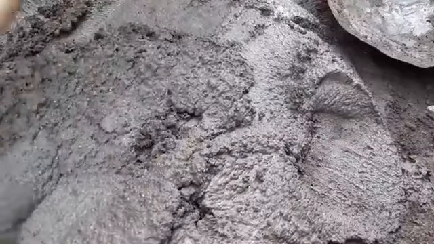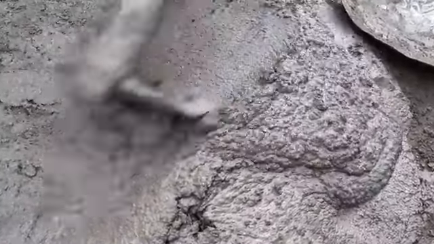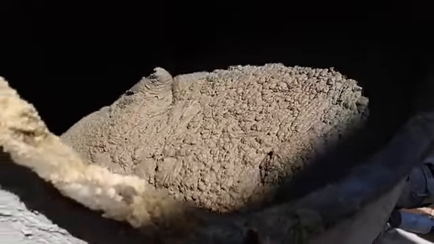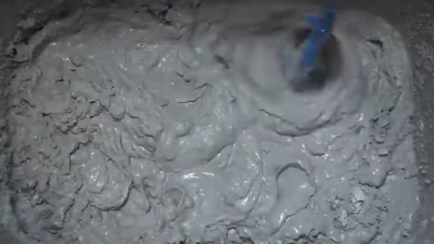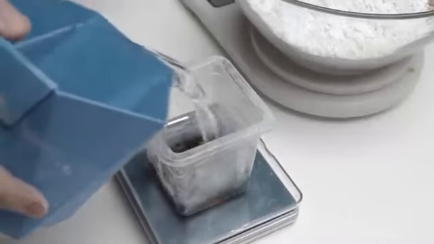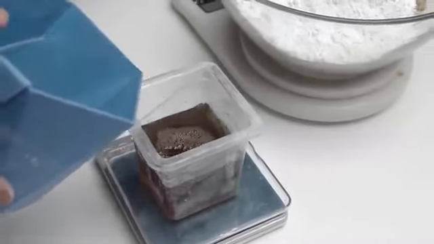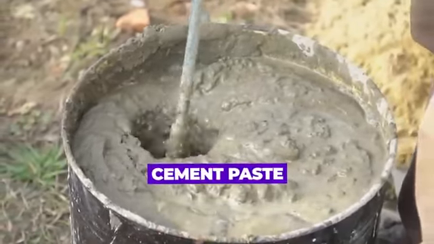Traditionally, this was done manually using shovels on a flat surface such as a concrete slab. However, nowadays, concrete mixers are commonly used, which automate and speed up the process. The mixing process ensures that the cement particles are evenly distributed throughout the aggregates. Once the dry ingredients are mixed, the water is added gradually while continuing to mix. When water and cement are mixed together, a paste called cement paste is formed.